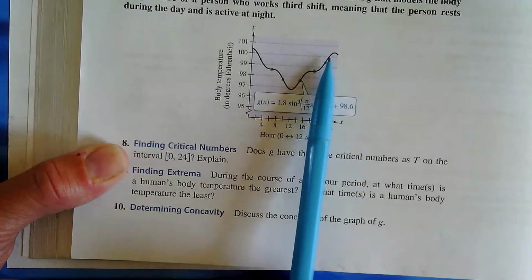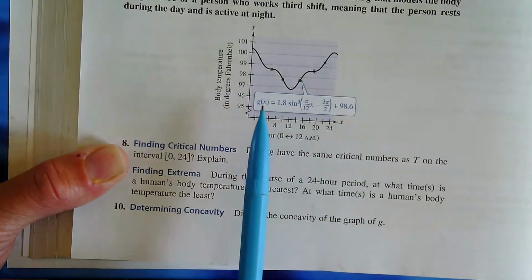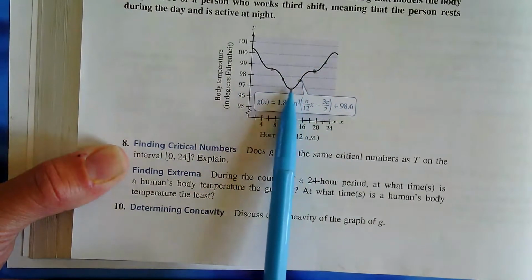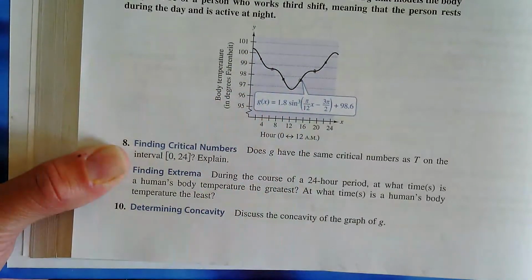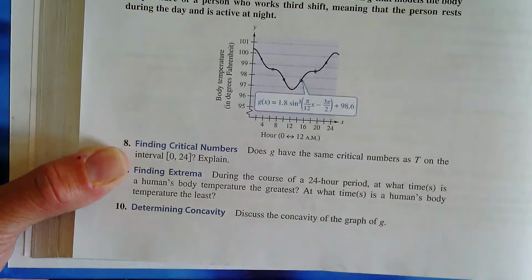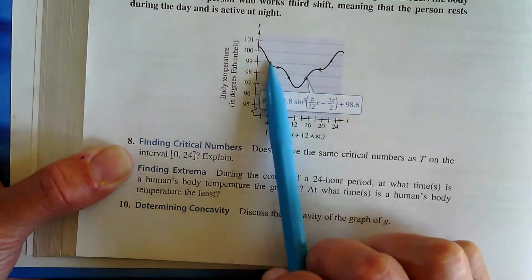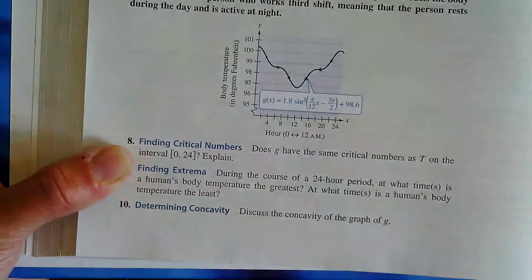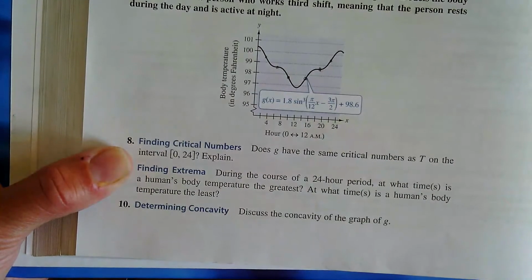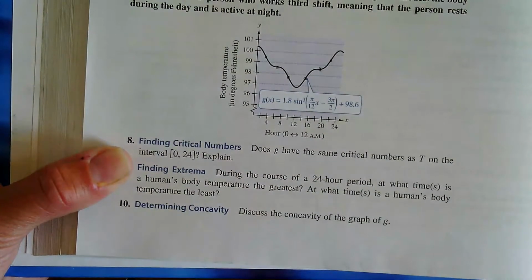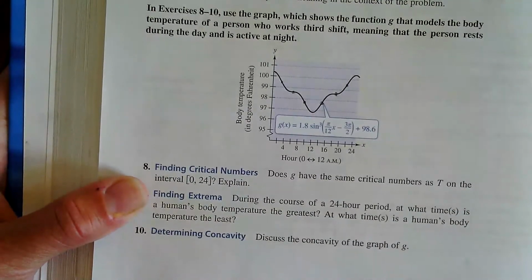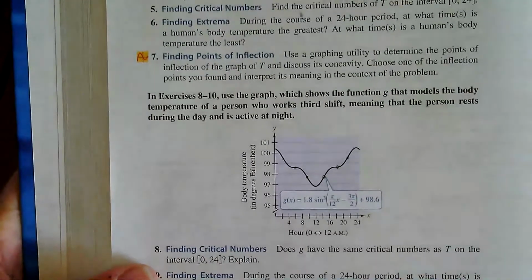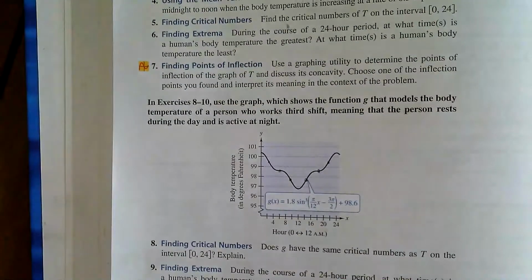So Rolle's theorem applies. But on 0 to 12, it doesn't apply. So f of 0 does not equal f of 12, so Rolle's theorem doesn't apply. That doesn't mean it can't have a slope of 0 somewhere in between. Like I said, it may somewhere in there. But it doesn't apply from 0 to 12 just simply because f of 0 and f of 12 are not the same. And then on 7, it wanted us to find the points of inflection using a graphing utility.